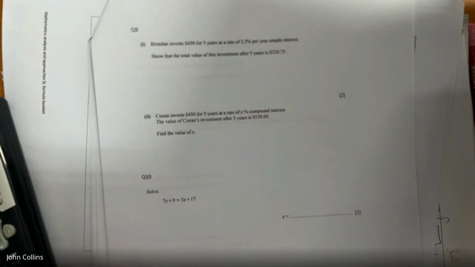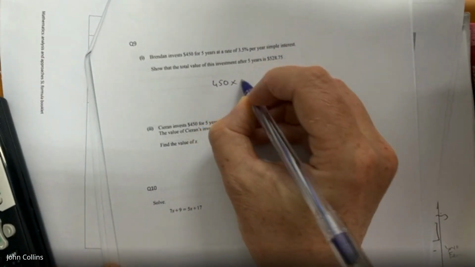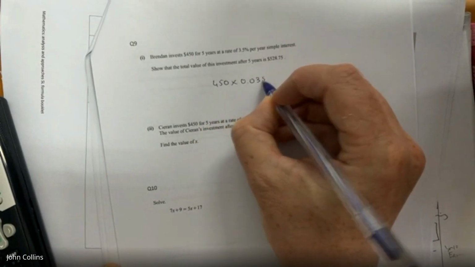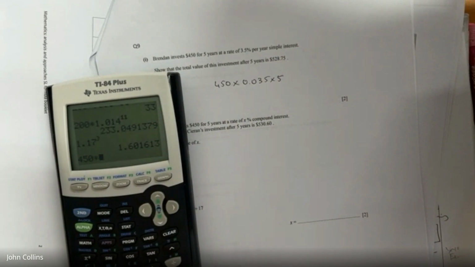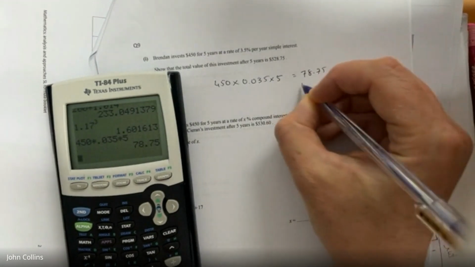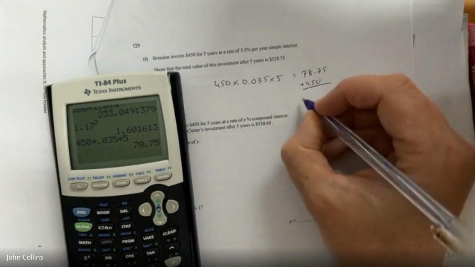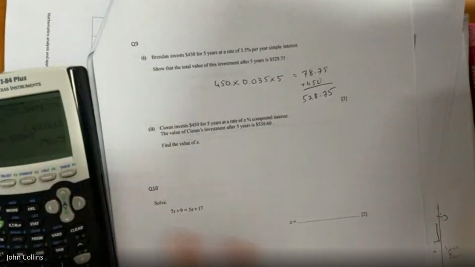Next question. We're on to another. Show the total value of simple interest. So 450, simple interest 0.035 multiplied by 5 years. Okay, I get 78.75. If I add the 450 onto that, I'll get the answer that they're looking for.